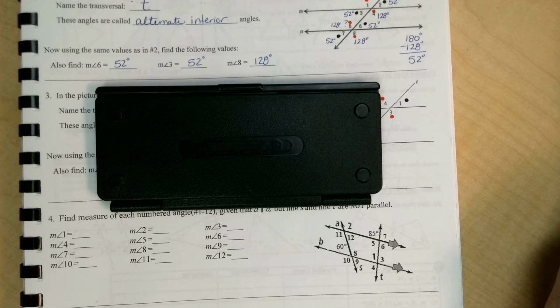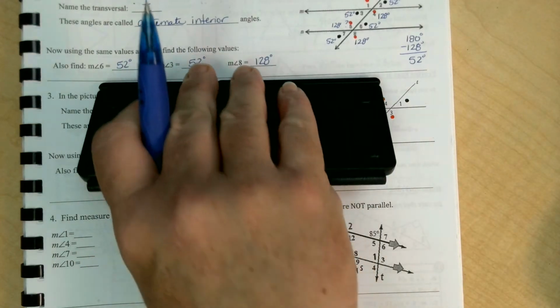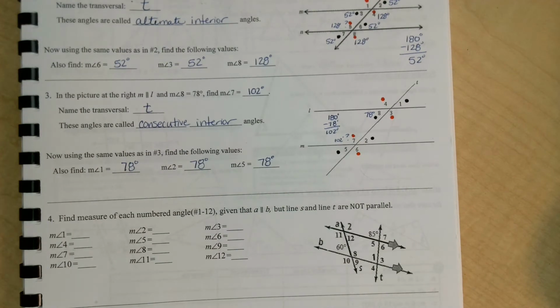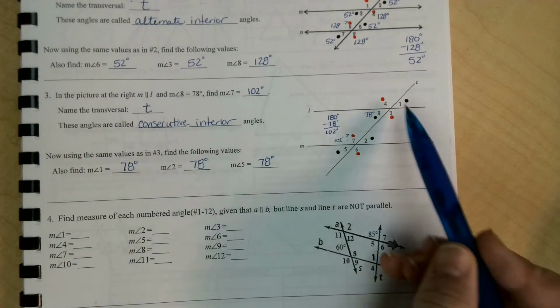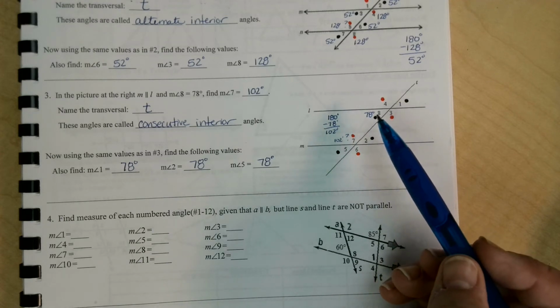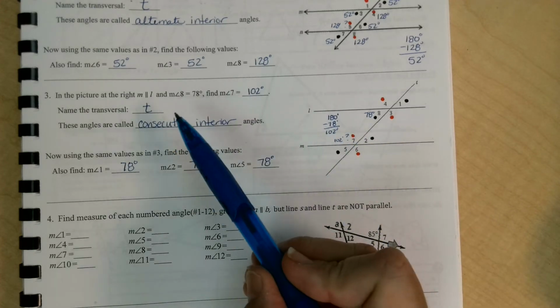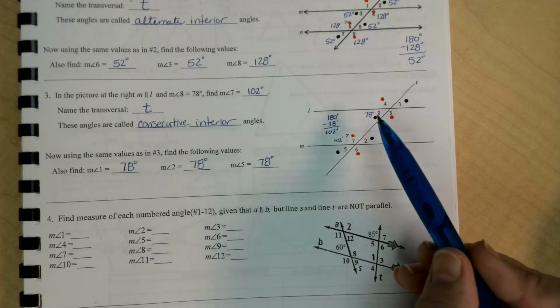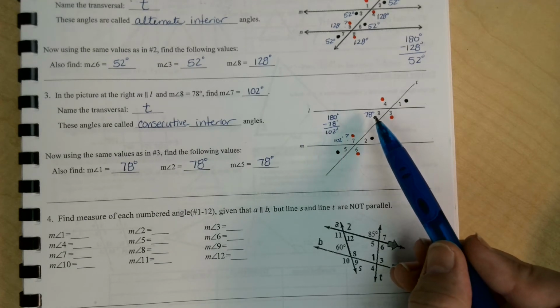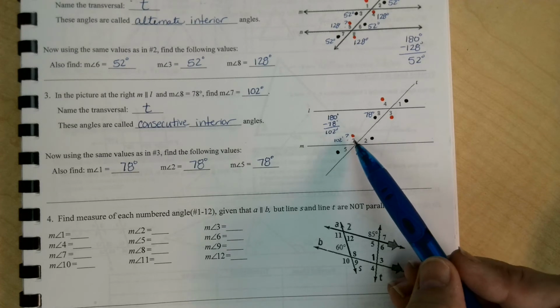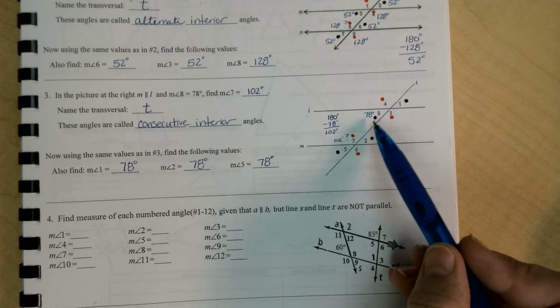So I hope you've taken a moment to pause the video. Now let's check your answers. So with number 3, we have told you that angle 8 is 78 degrees, and we've asked you to find angle 7. And we've rearranged where each of the angles are just so that you didn't get in the habit of associating each numbered angle with a certain location. T is still our transversal, and this time the two angles, we have angle 8, we're looking for angle 7. They are between these two parallel lines, but this time they're on the same side of that transversal T.